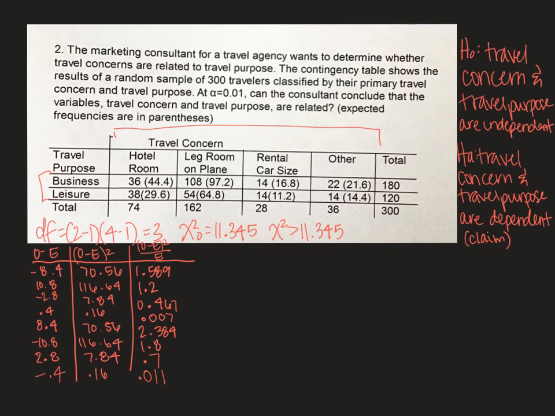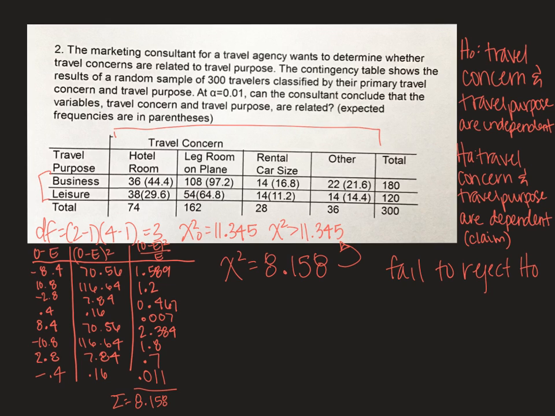So we're going to total that last column up, which gives us 8.158. So that's what we're comparing to our rejection region. 8.158 is not greater than 11.345. So we're going to fail to reject H0.